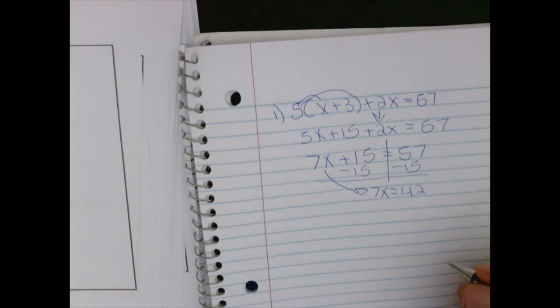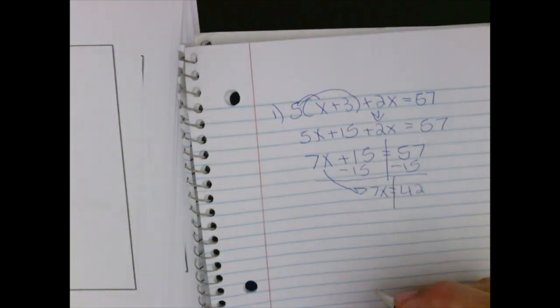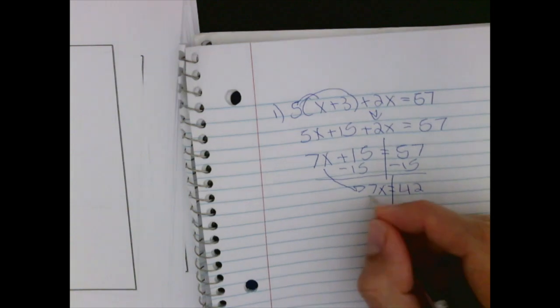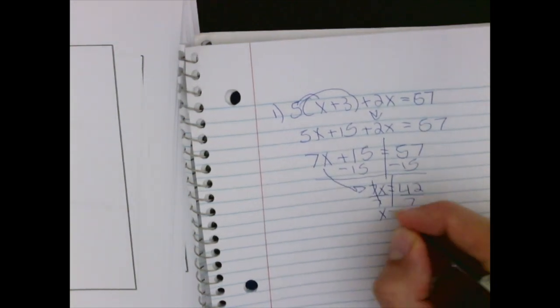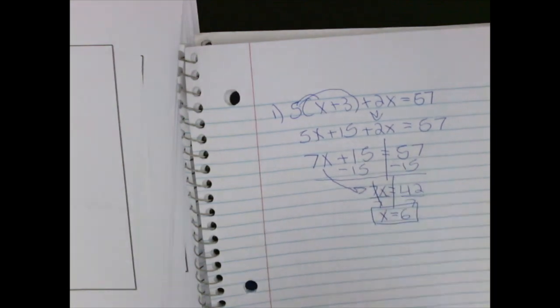Again, feel free to pause the video if you need more time. Next, I draw my line through my equal sign again. Understand that I'm multiplying, so therefore I have to divide. And I get x is equal to 6. So my answer is x is equal to 6.